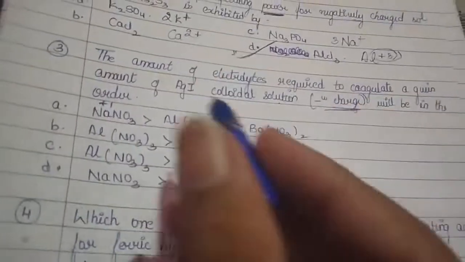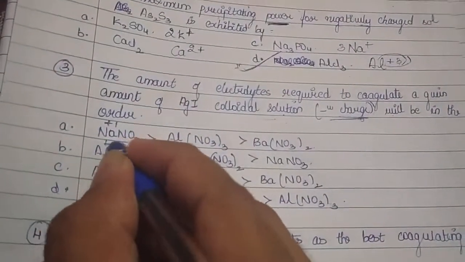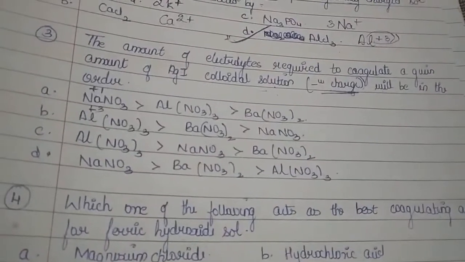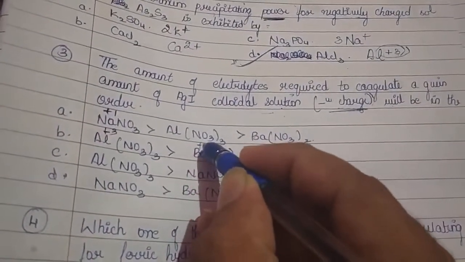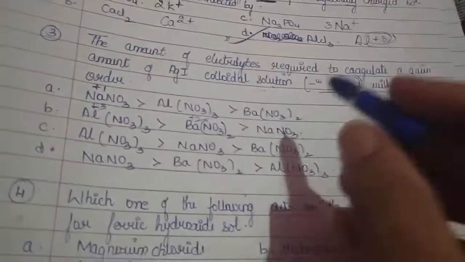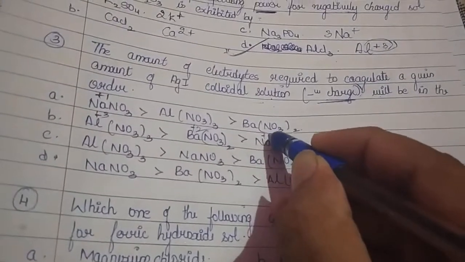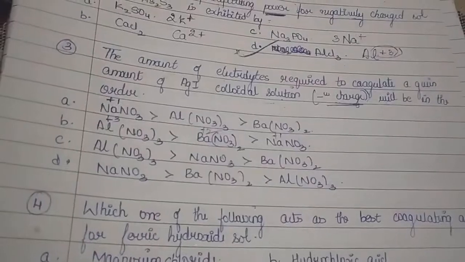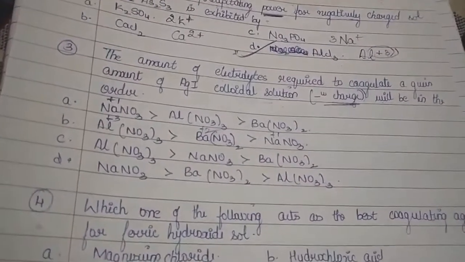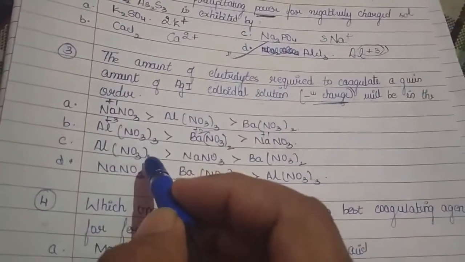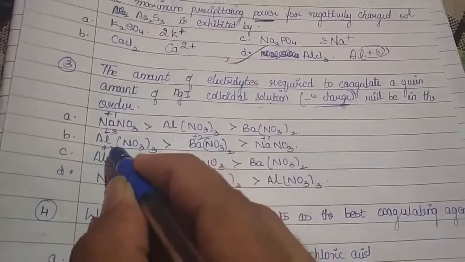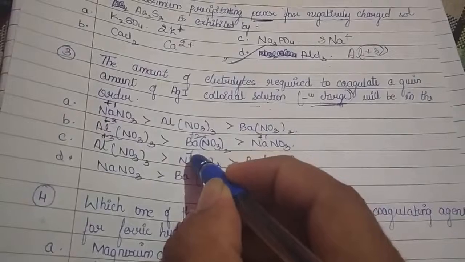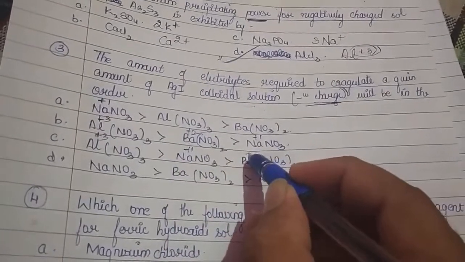Coming over here, it is having Al +3. And coming over here, it is having Ba +2. Coming over here, Na +1. So we can have 2 options over here. Al +3, +1, +2.